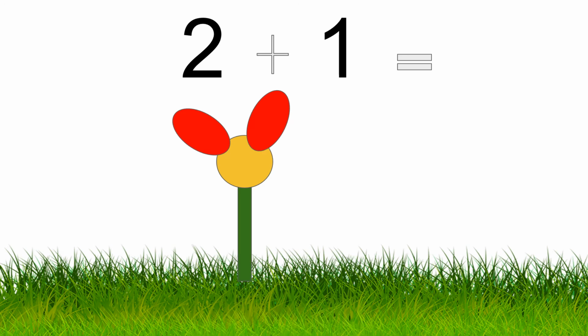Our next problem reads 2 plus 1 equals. We already have 2 red petals. Let's add 1 more. 1. Now let's count or add our petals. 1, 2, 3. So 2 plus 1 equals 3.